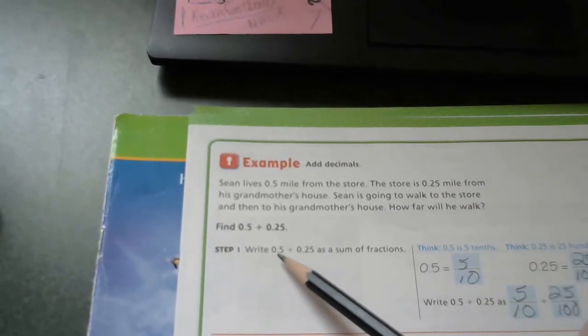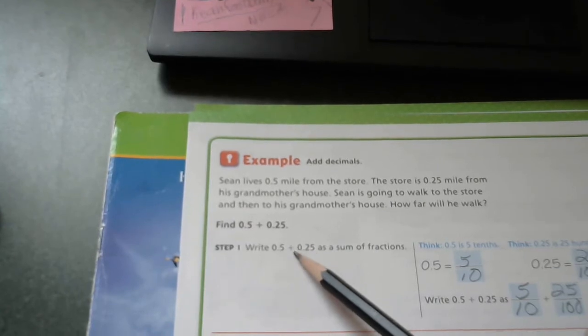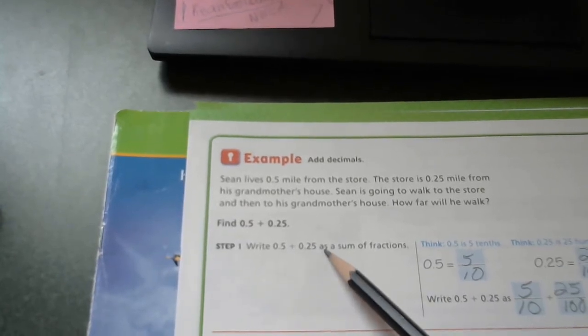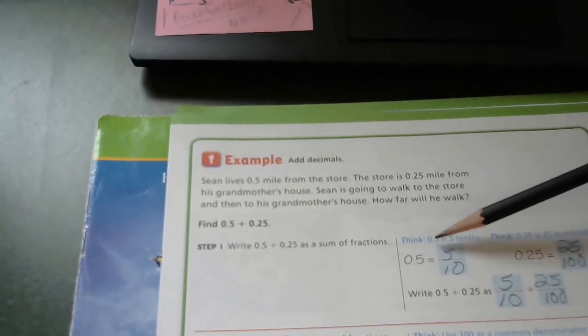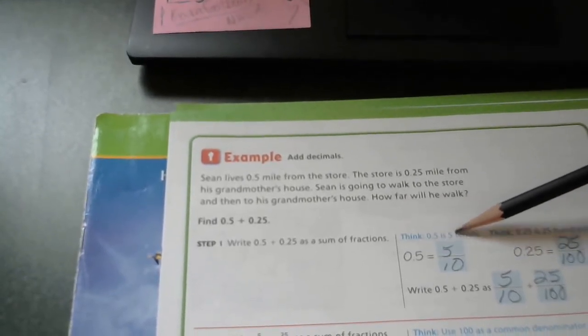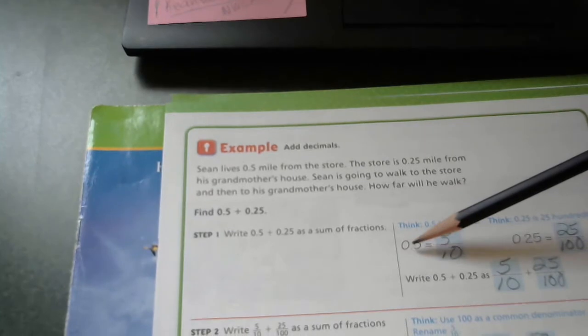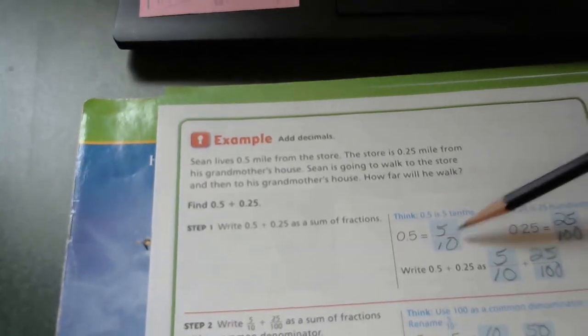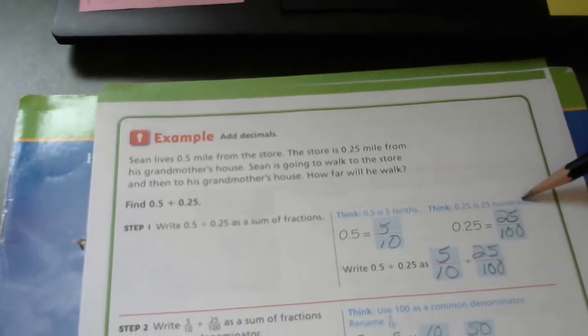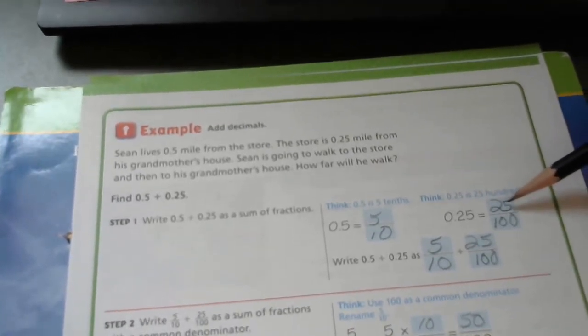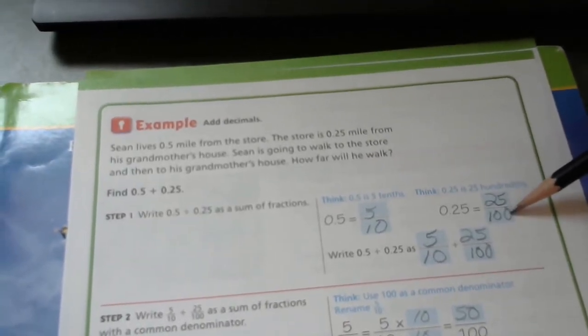Step 1, we have to write 0.5 plus 0.25 as sums of fractions. So think 0.5 is 5/10. So 0.5 equals 5/10. Think 0.25 is 25/100ths.